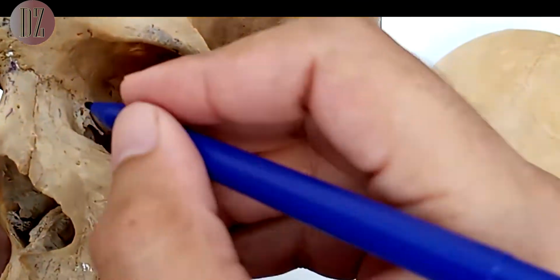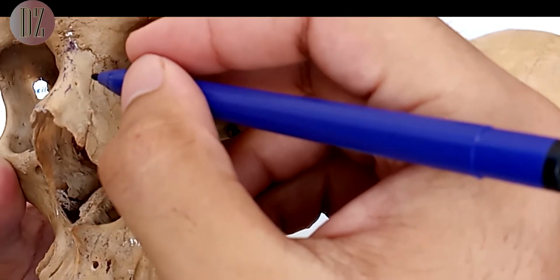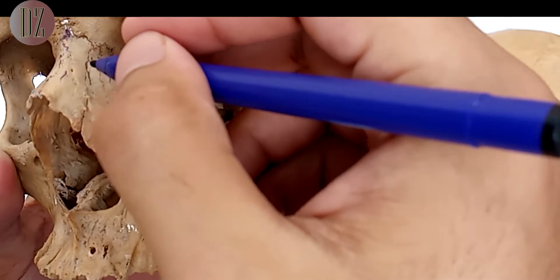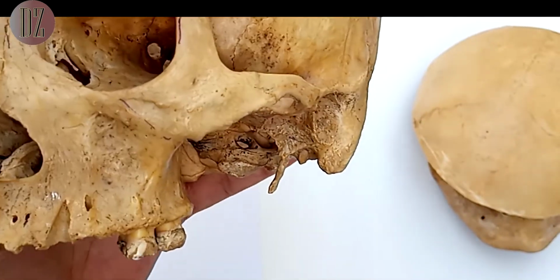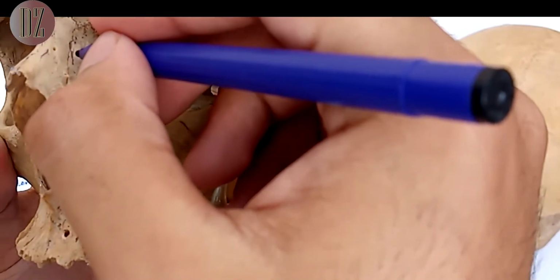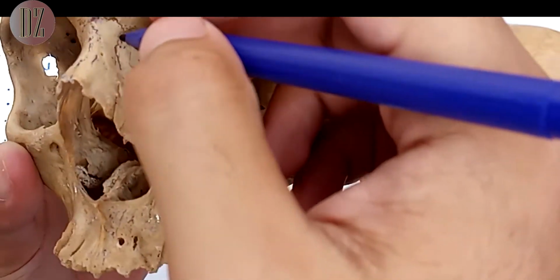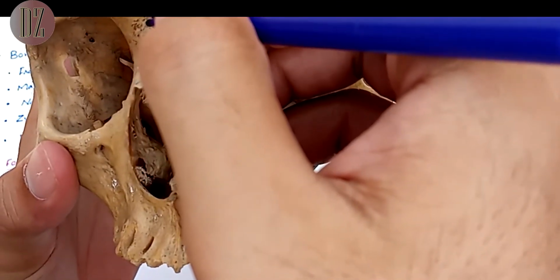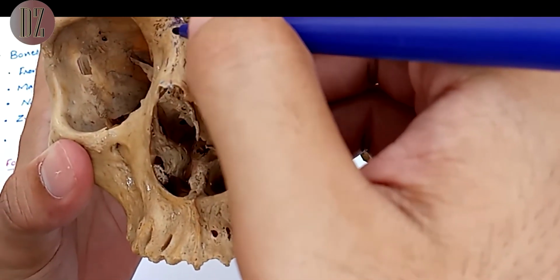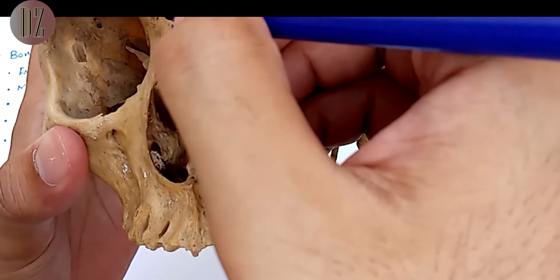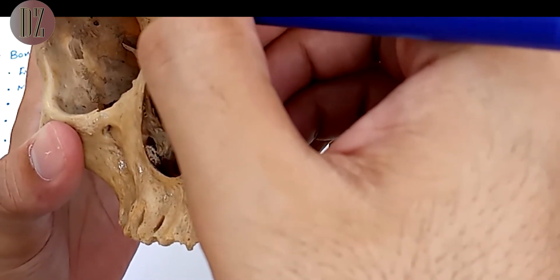Then posteriorly, each nasal bone articulates with the frontal process of the maxilla. This is the maxilla, and this is the frontal process of the maxilla. Superiorly, it articulates at the frontonasal suture. This is frontal and this is nasal.